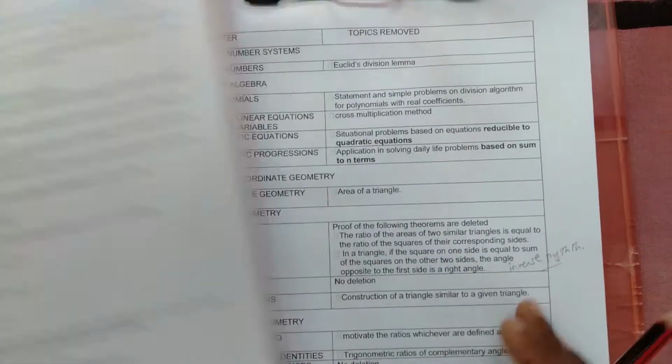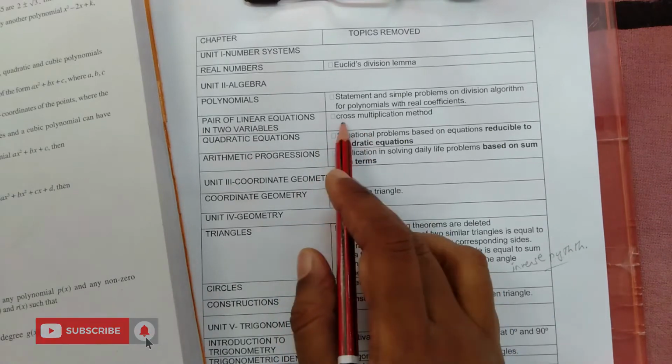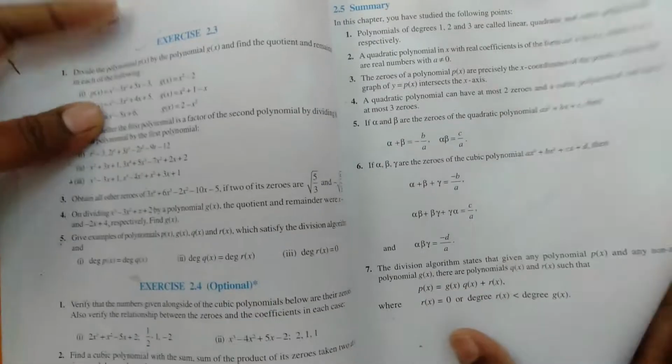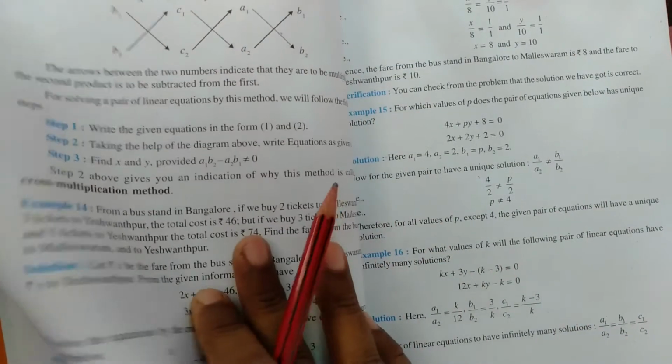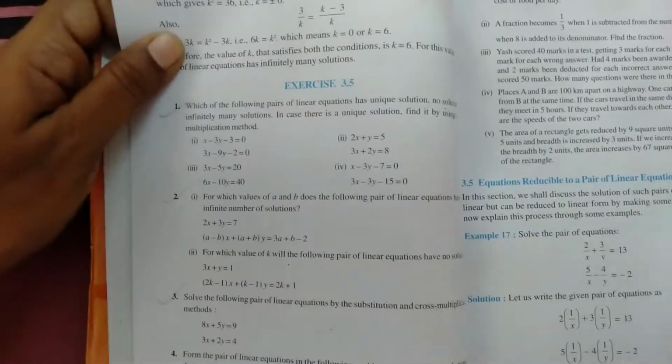Okay. So your next one is pair of linear equations in two variables. The portion which is omitted is the cross multiplication method. So here, from here it is omitted, cross multiplication is omitted, so you don't have to do this exercise.